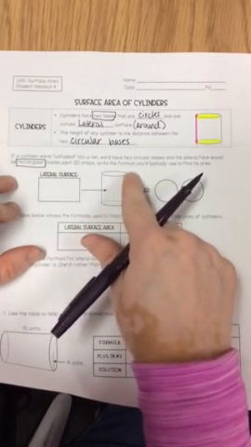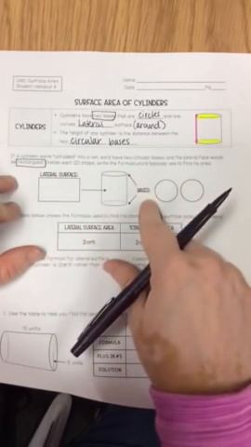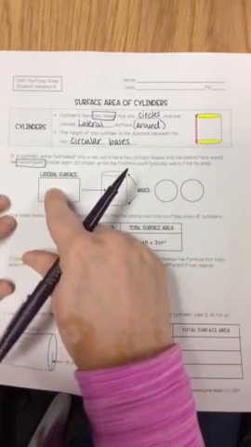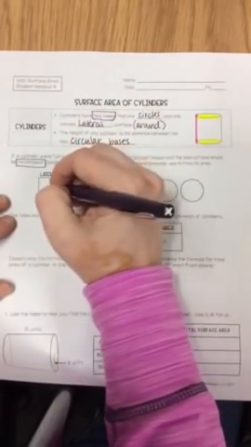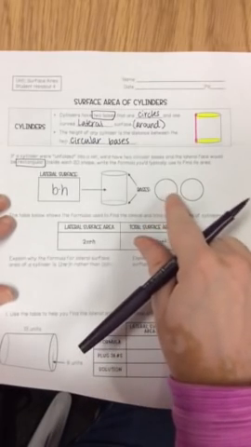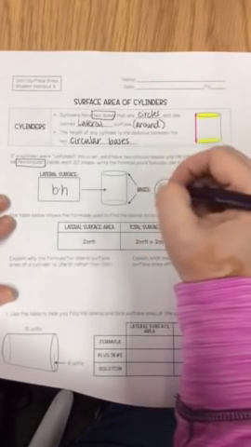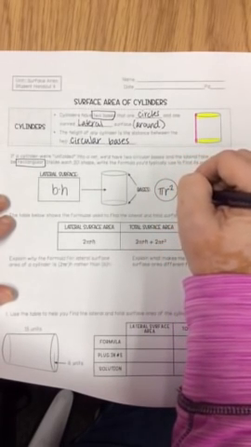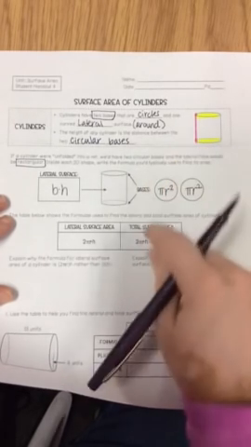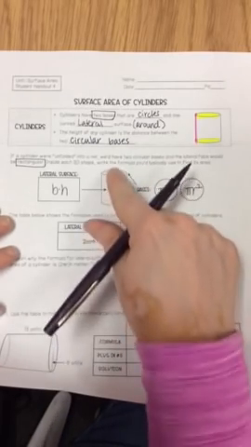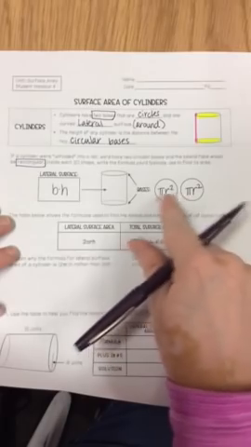Inside each 2D shape, write the formula that you would use to find the area of it, because we want to cover it. On a regular rectangle, I would do base times height, or length times width. On circles, the area formula would be pi times radius squared. You really would only have to find one of these, since they're both congruent, and that makes them the same exact area.